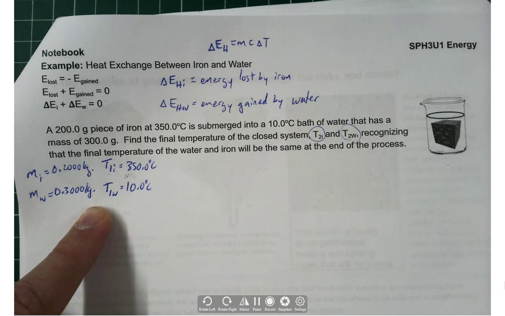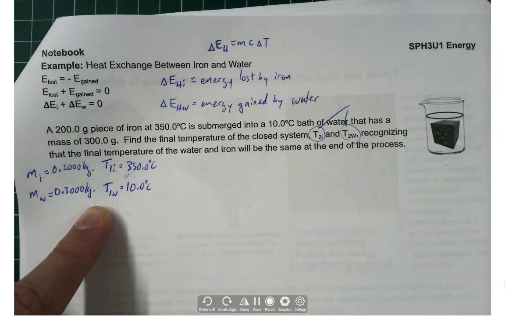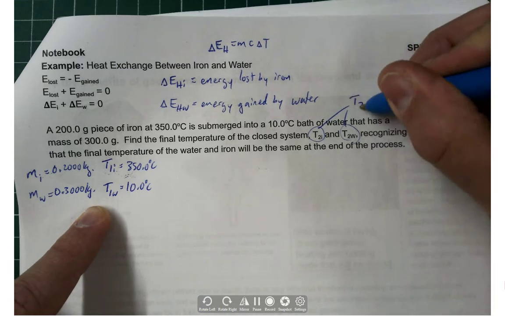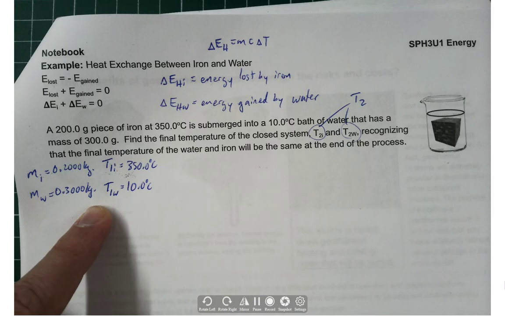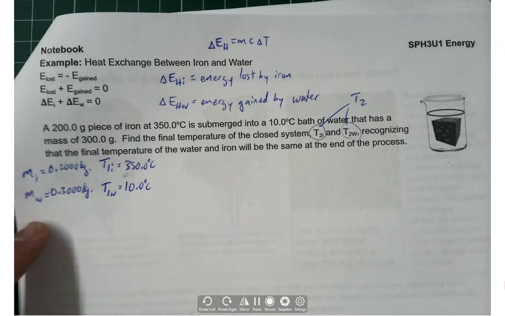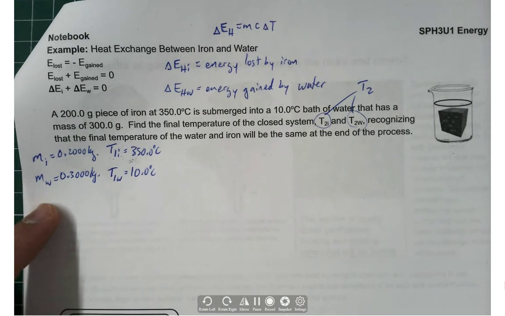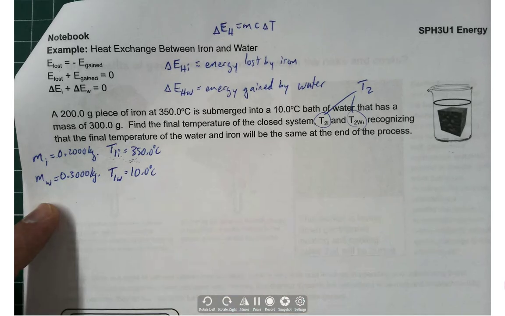It's going to balance out, right? So what I'm trying to find is T2. This reminds me of what we've done with mechanical systems, where things move together. In this case, it's not a system moving together, but in the end, they'll arrive at the same temperature. We should know that by experience, but I'm just outlining it. The final temperature of the water and iron will be the same at the end of the process.